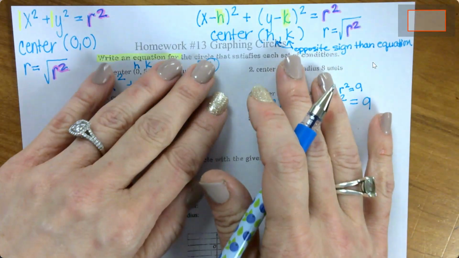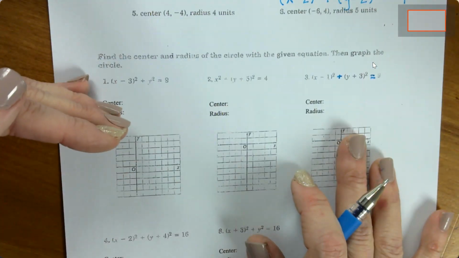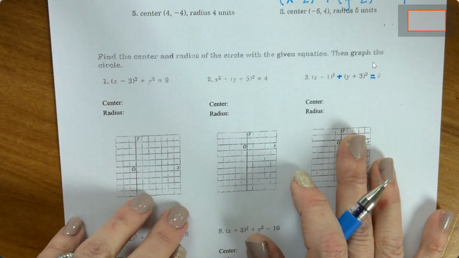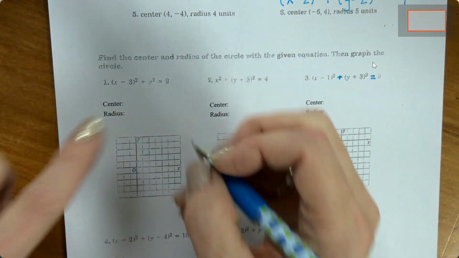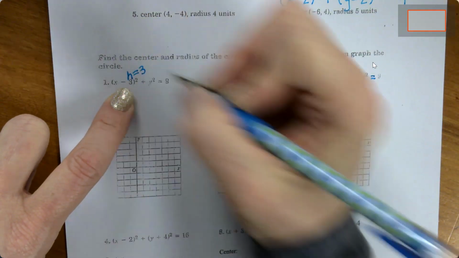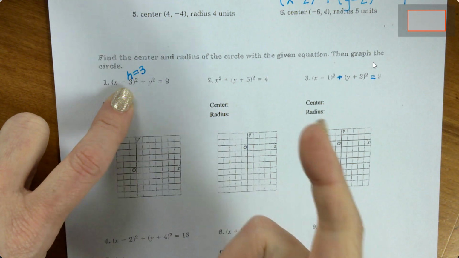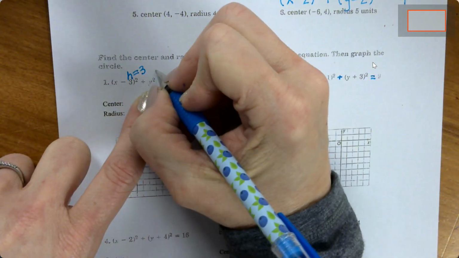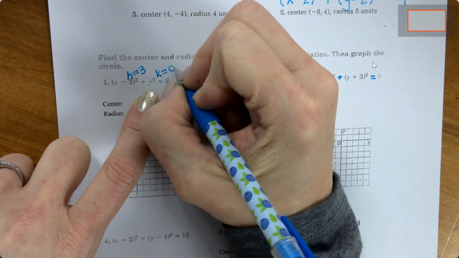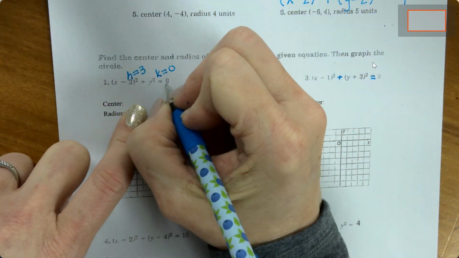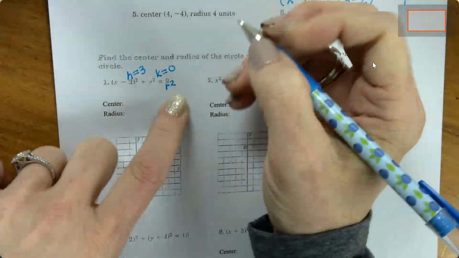Okay, so the three numbers that I need are 3 and 0 and 3. Those three numbers right there. The center, which is H, K, your center is always (h, k). I'm going to write down (3, 0). The sign in the equation is minus, but here it's plus, so it's always opposite. And the radius is not 9, the radius is 3.